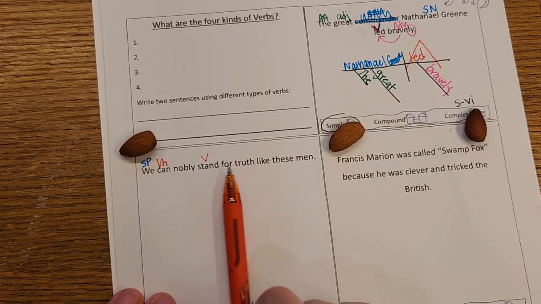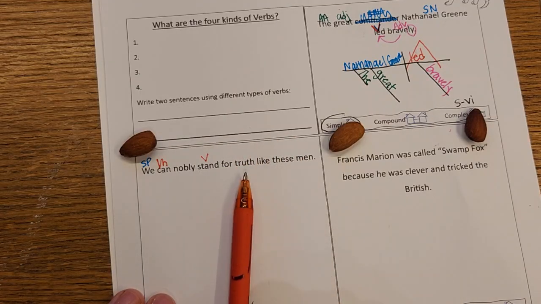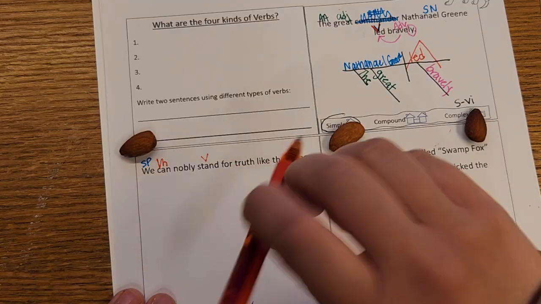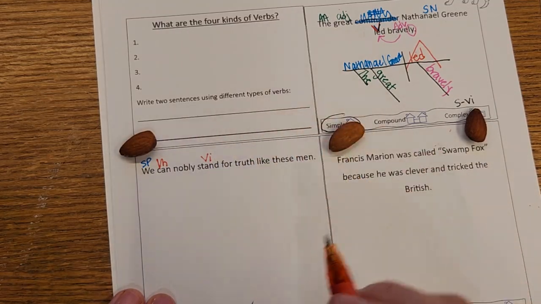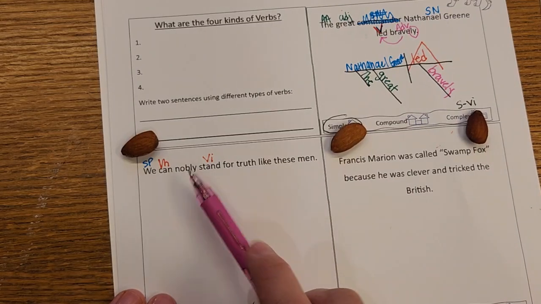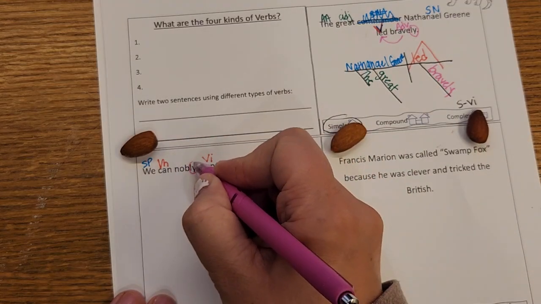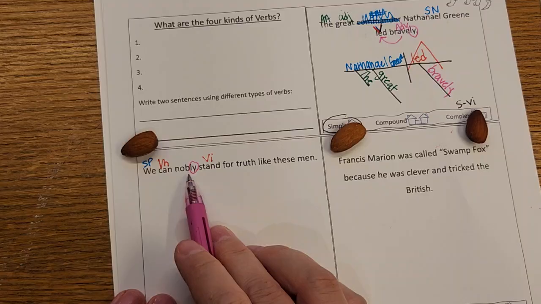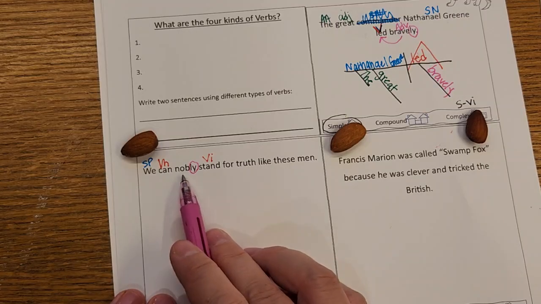And then are there any other nouns necessarily? No, there's not. So this is going to be intransitive. Now, Sister Allred, what is this floating adverb doing here? Look, it's an ly. So it's a dead giveaway that it's probably an adverb. Saying how they stand nobly.